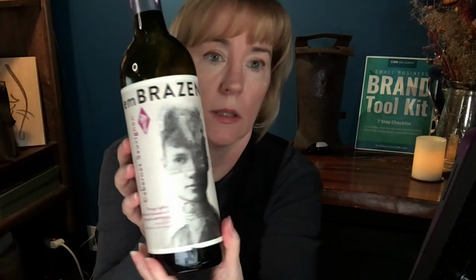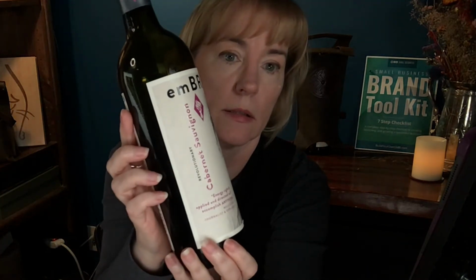Okay, so tonight we are talking about mood boards. And if you have just joined us, I want to let you know that we are drinking Brazen tonight. It is a Cabernet Sauvignon from California. And Andrew and I were just talking about it a minute ago. It's a medium-bodied wine. It's okay. I don't recall the price of the bottle, but it's okay.